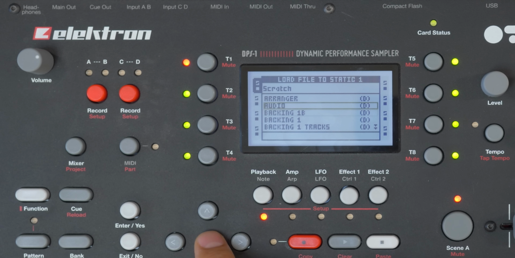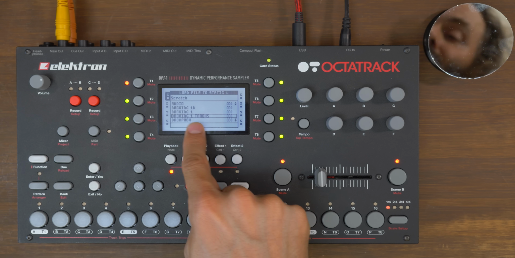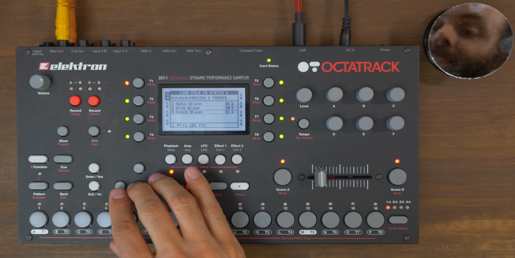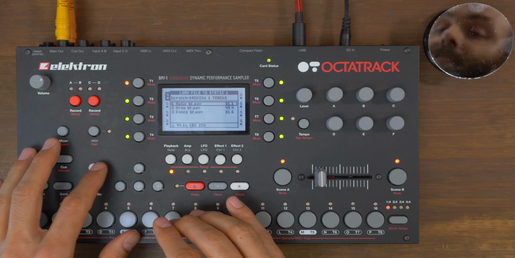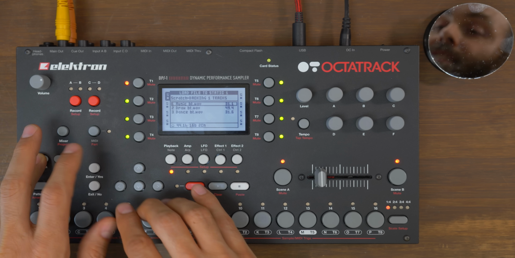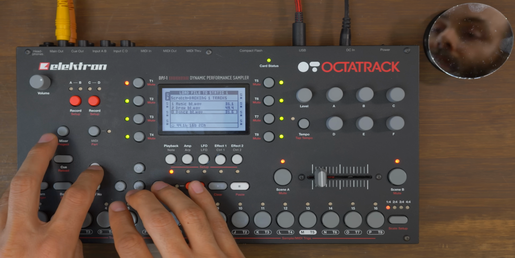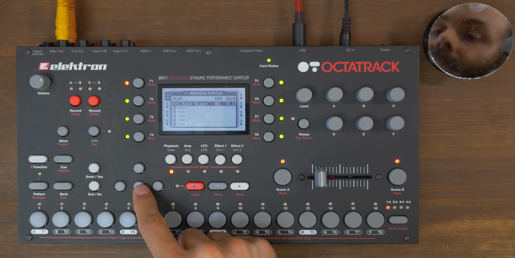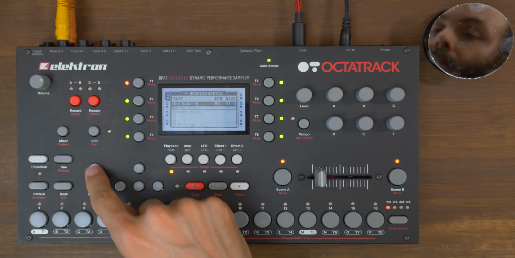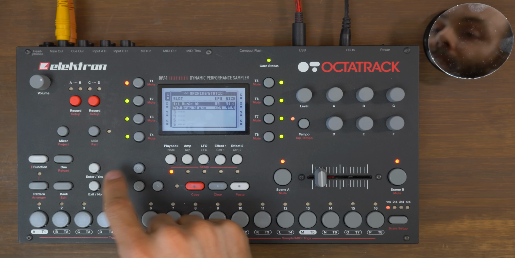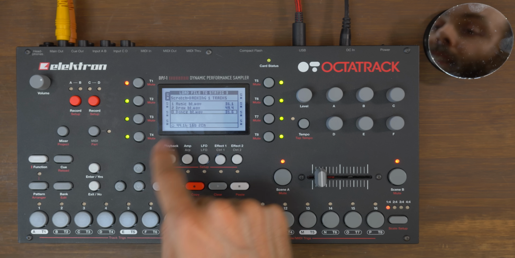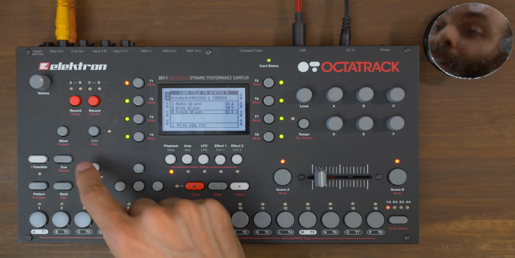So I want to go back and find that backing tracks that we made earlier. I'm going to enter it. If you want to pre-listen to the sounds, you could do it with function and yes. Yeah, they're all there. So song number 1, yes. Move down. Song number 2, yes. Go down to slot number 3, and yes, and then to file number 3, yes.